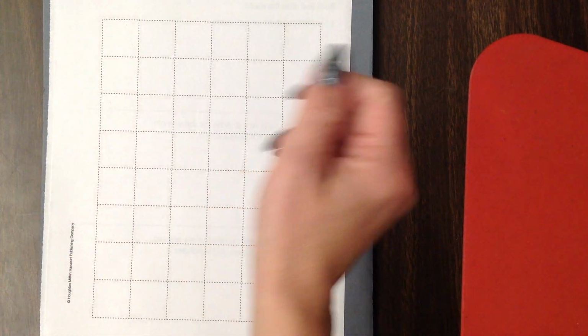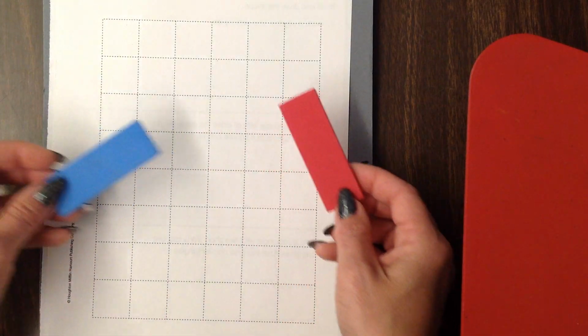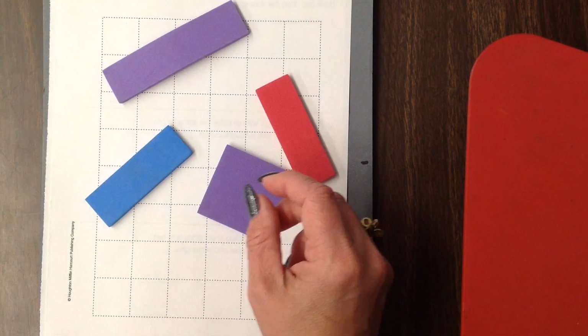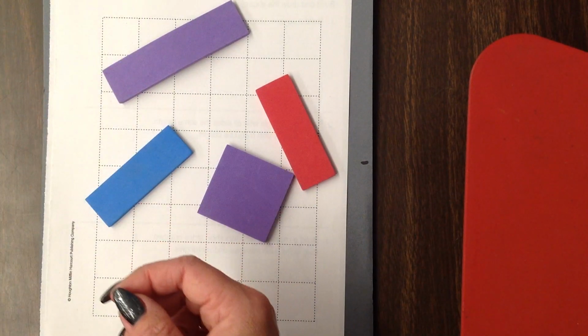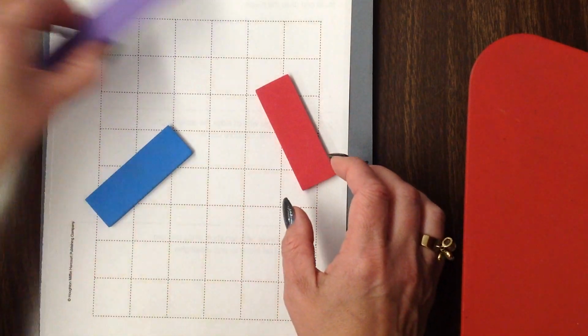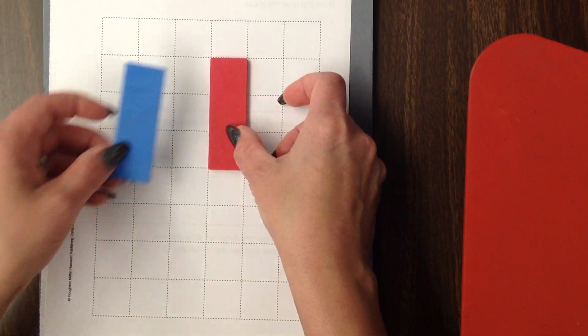All right, we're going to be talking again about the attributes, which means the qualities, the things about the shapes, what makes the shapes what they are. So again, remember that we had shapes that were rectangles, and squares. We've talked about triangles, we've talked about circles. I'm going to start first with rectangles. Now, what would you notice happens if I took two of the same size rectangle?